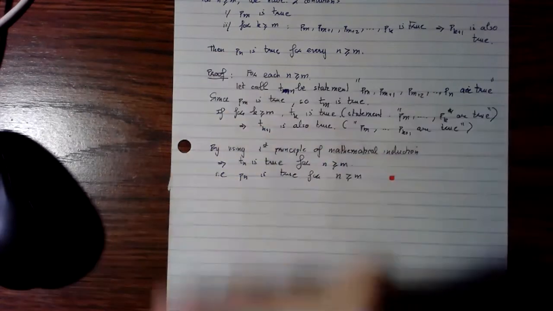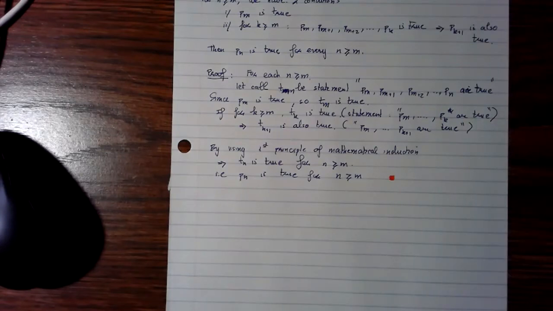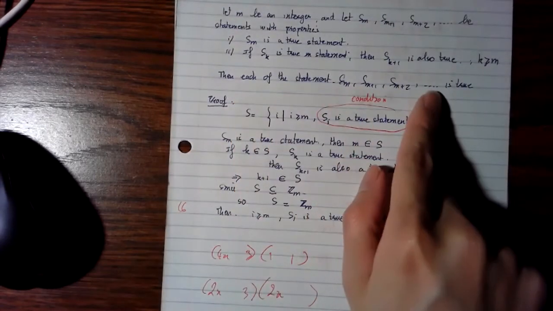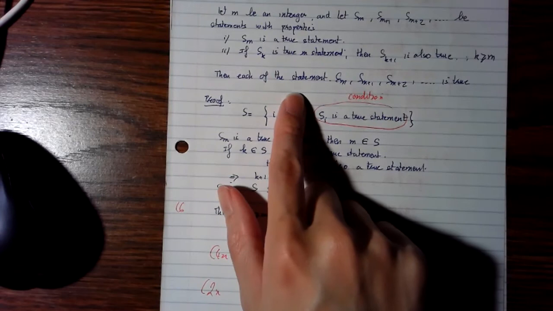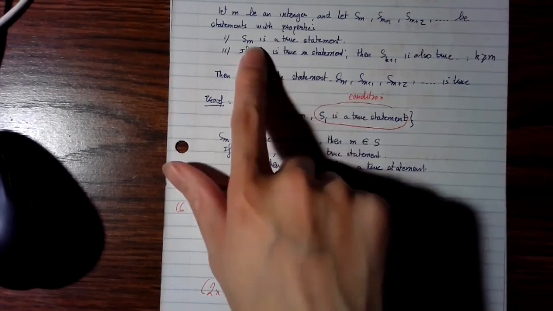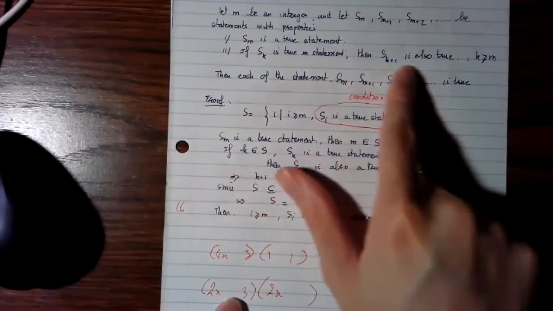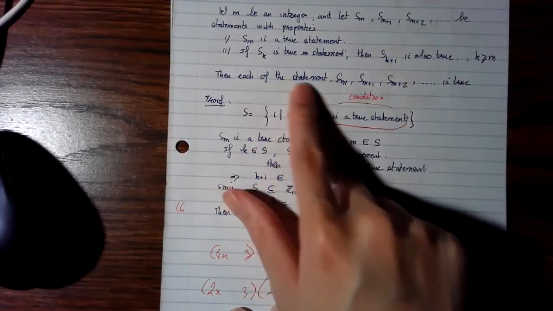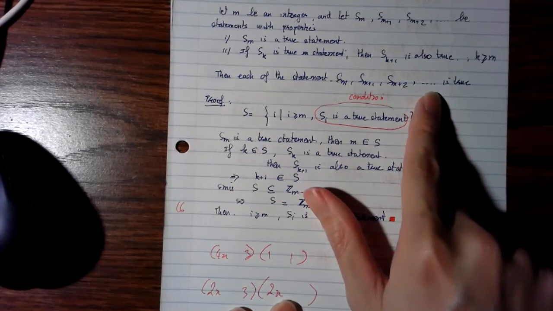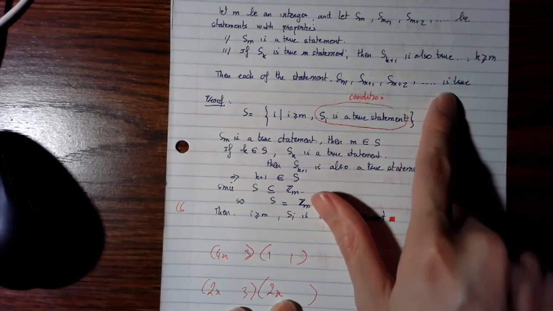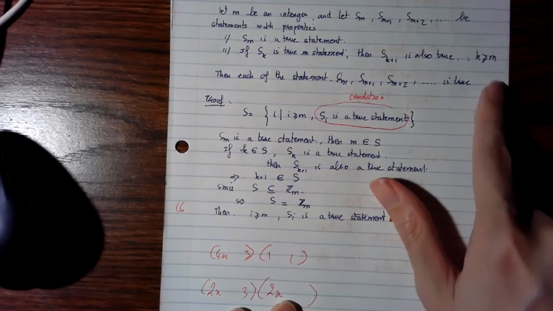So let me go through the proof one more time. I'm using the first principle of mathematical induction to prove this, and the first principle we already learned last time, which is this one. Let me show you this one right here. This is the first mathematical induction. If S_m is true, and if S_k implies S_(k+1) for k greater than m, then S_n is true for n greater than m.